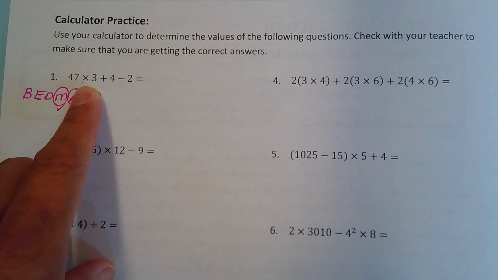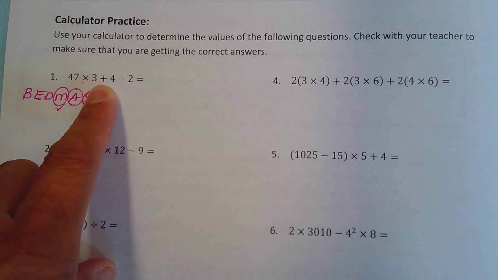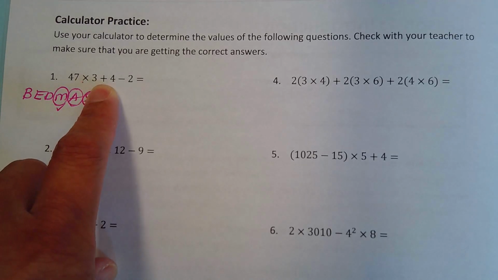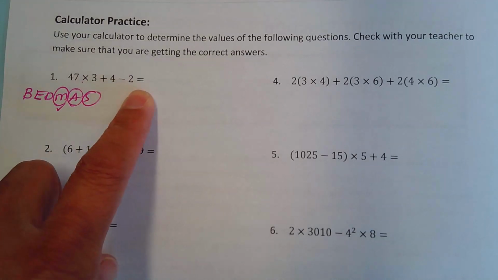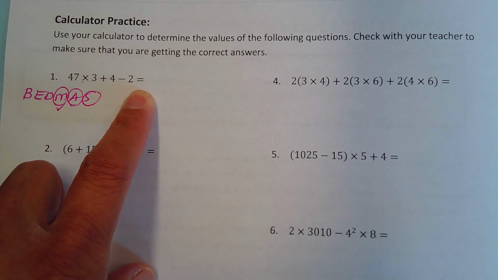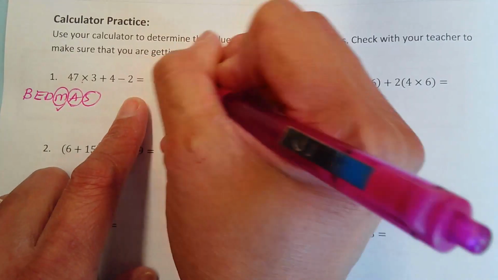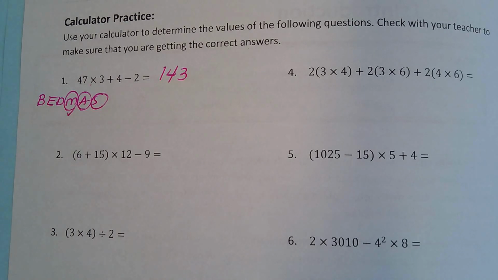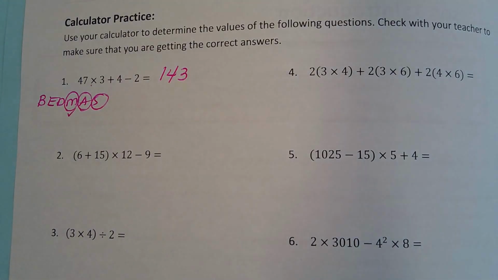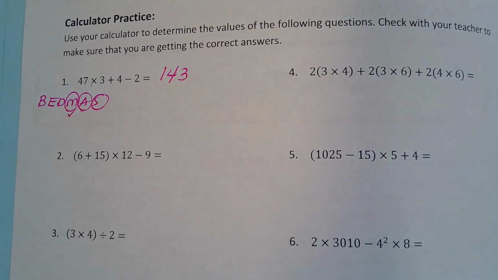And then what's next? Addition. So 141 plus 4. What's 141 plus 4? 145. And then the next calculation that your calculator is doing is the subtraction. So 145 minus 2. 143. Did everybody get 143 as their final answer? Yes? Okay. So your calculator is doing the operations according to BEDMAS, the order of operations, as well.